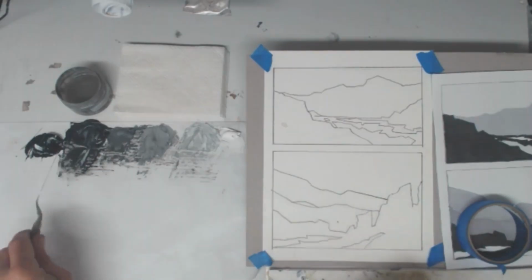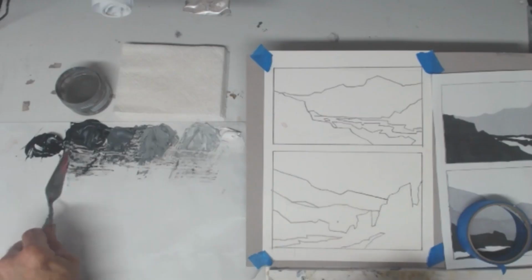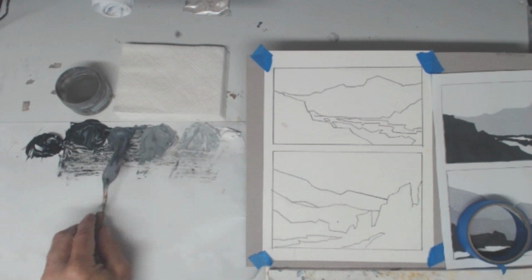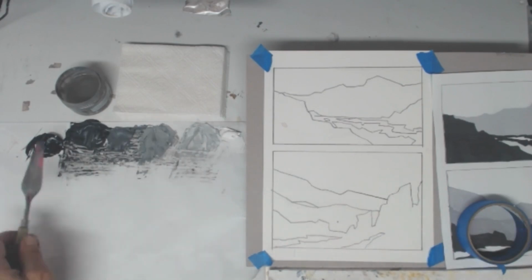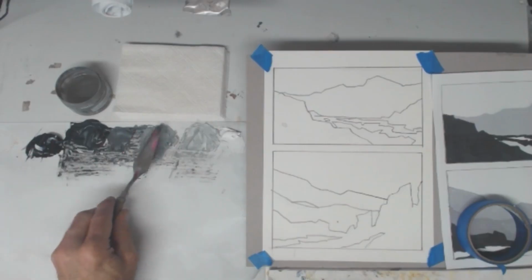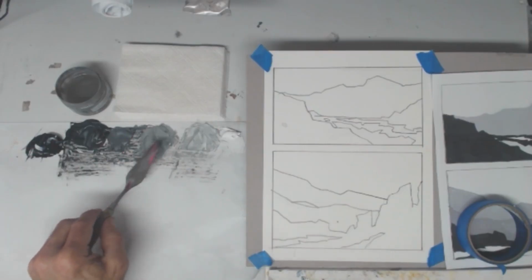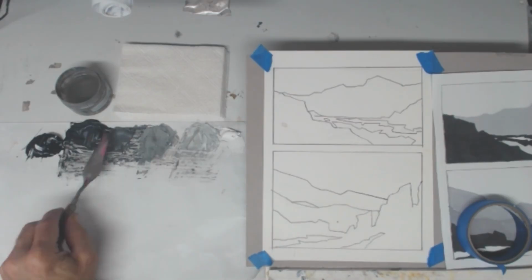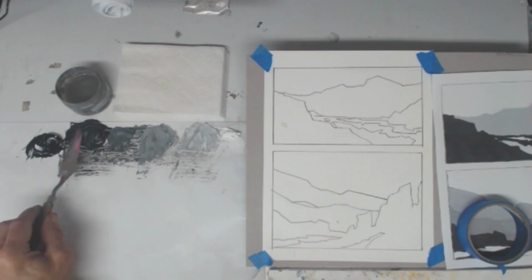Okay, so here I'm mixing up my six value scale. So we have 1, 2, 3, 4, 5, 6 values. As I mix these, I'm thinking about what middle tone I would want to start with, because you see we have these different darks here, and then our darkest tone.